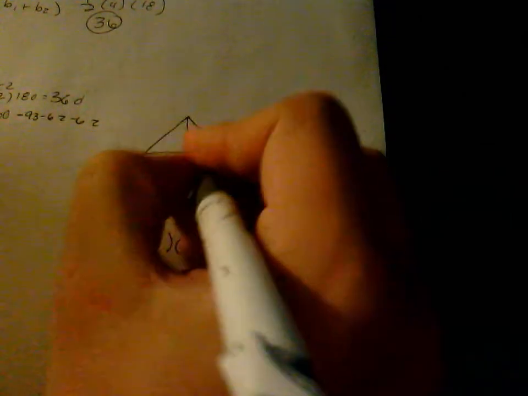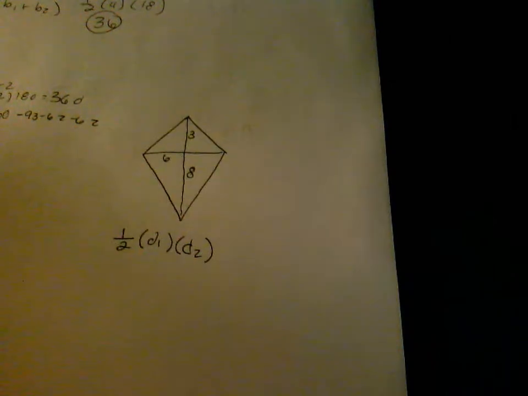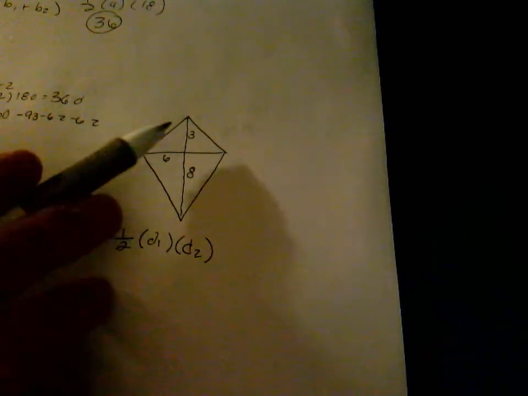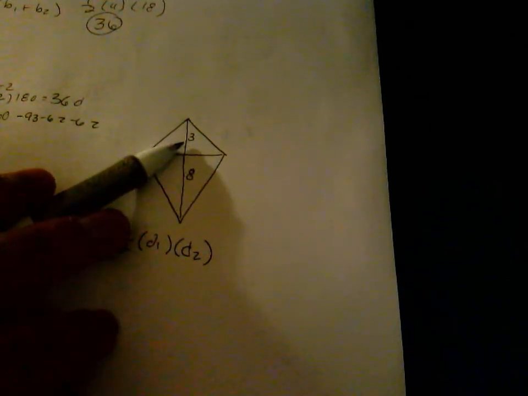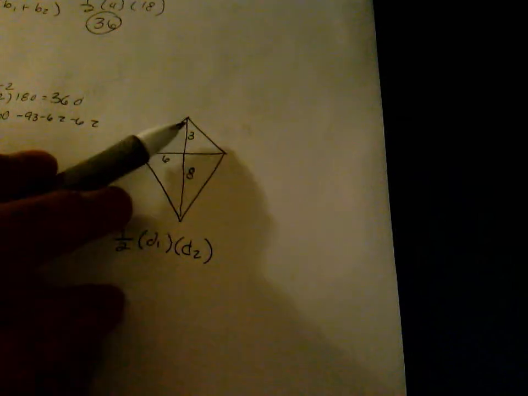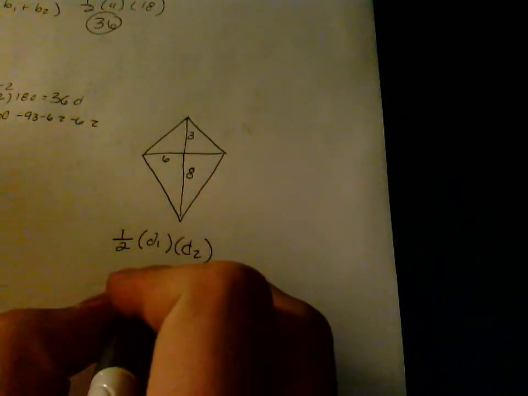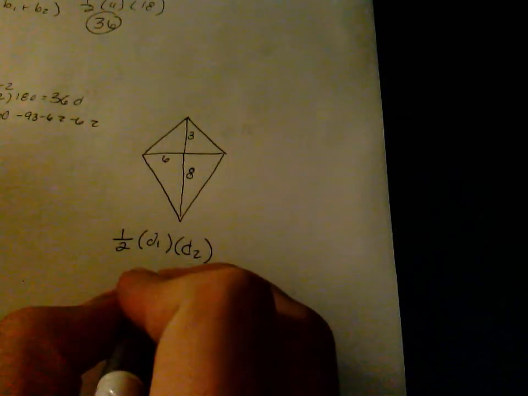Now, a lot of the time they'll give you something like this, where they'll give you half of this diagonal, and then they'll say this is 3 and 8. They give you those three numbers. This is what you're going to have to do. First, you have to measure the entire diagonal. You see how this is 3 and this is 8? Well, this entire diagonal would end up being 11. I'm going to call that diagonal 1.